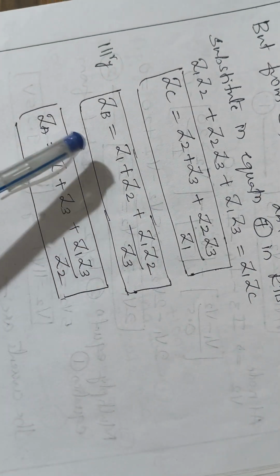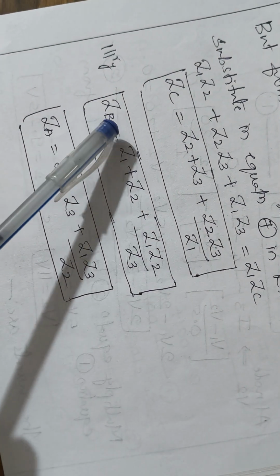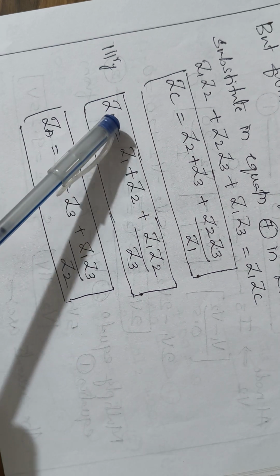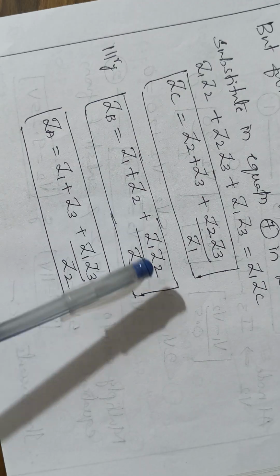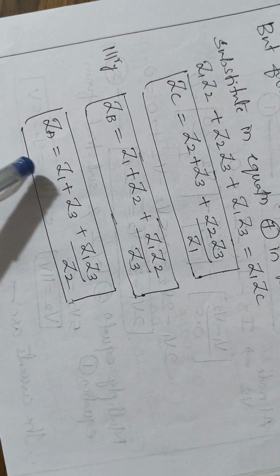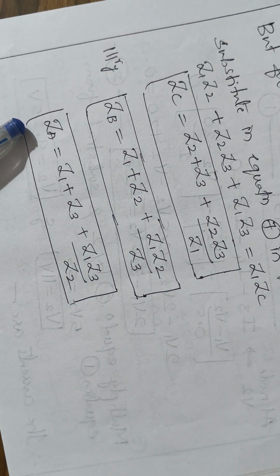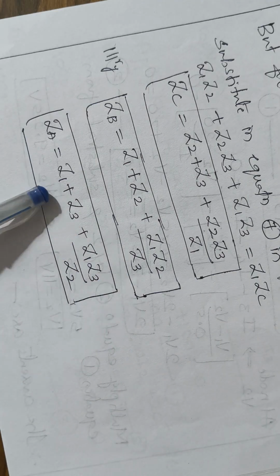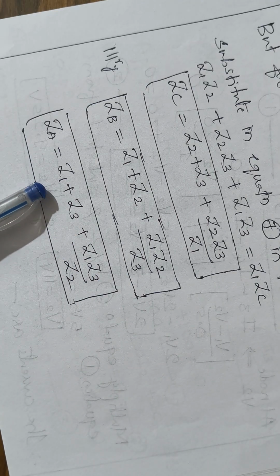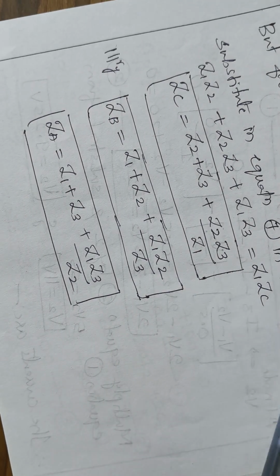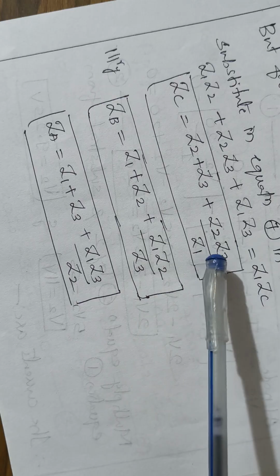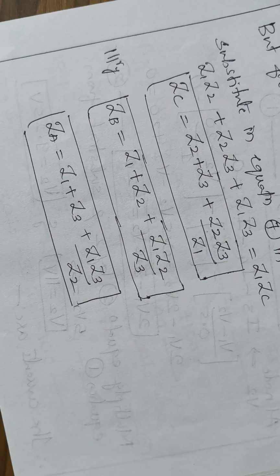Similarly, you get the other two values also, that is ZB and ZA in terms of Z1, Z2, Z3. So this is how you solve the derivation to convert the star connected impedances to the delta connected impedances. Thank you.